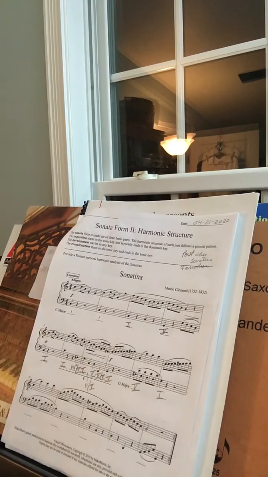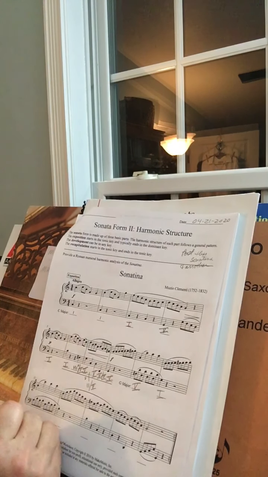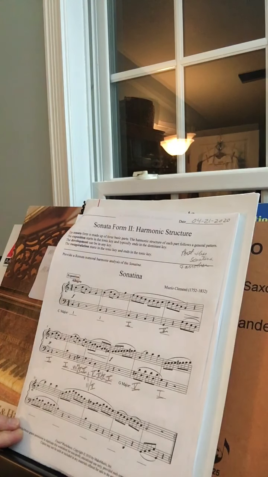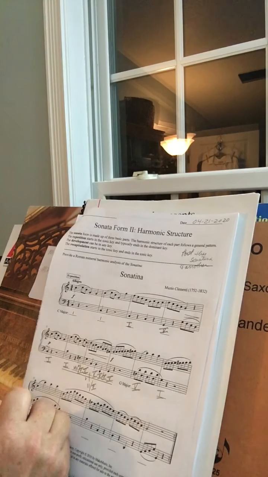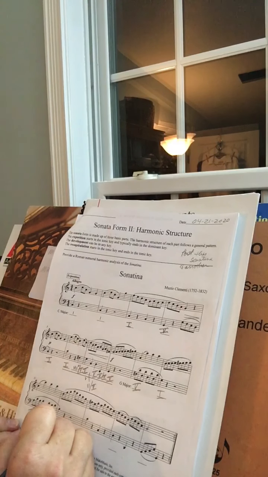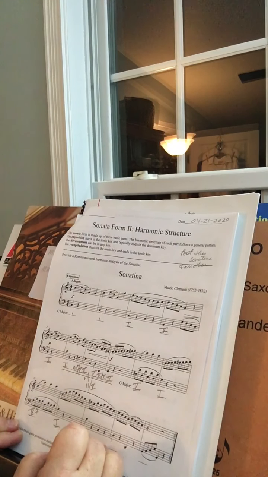And then I think that's a 5-7. There's a D and an A and a C. So that's a type of 5-7 chord in G major. And then here's a type of 1 chord.